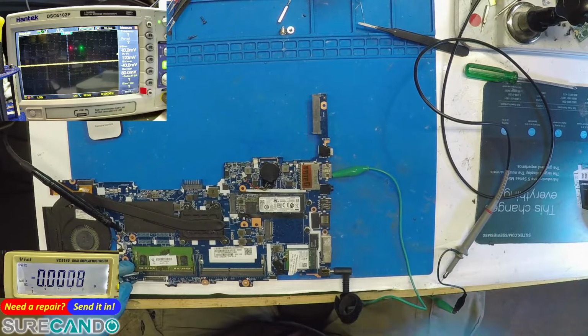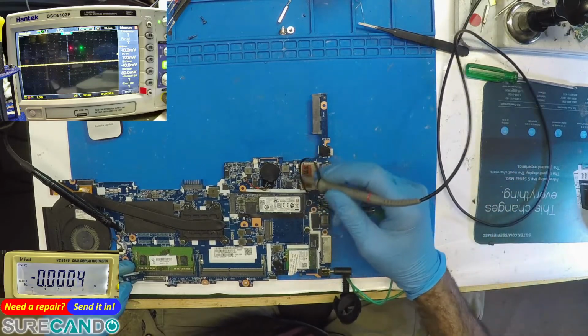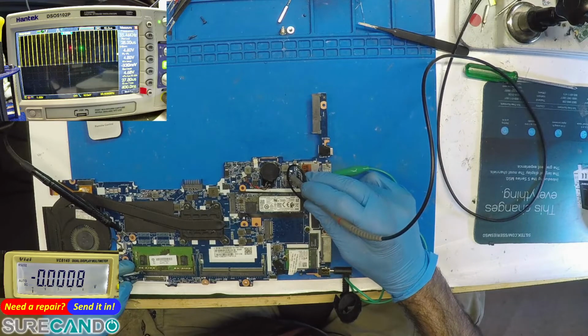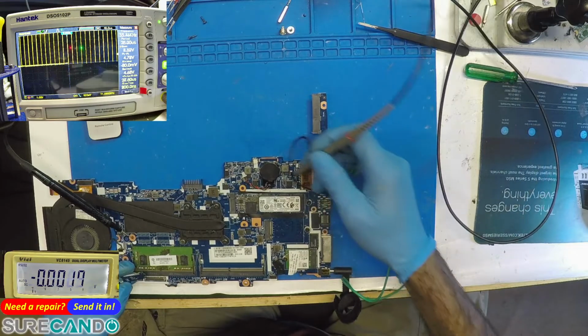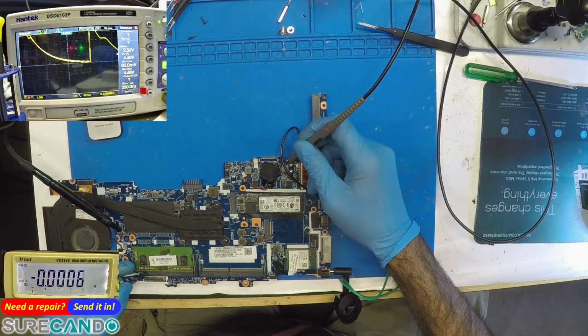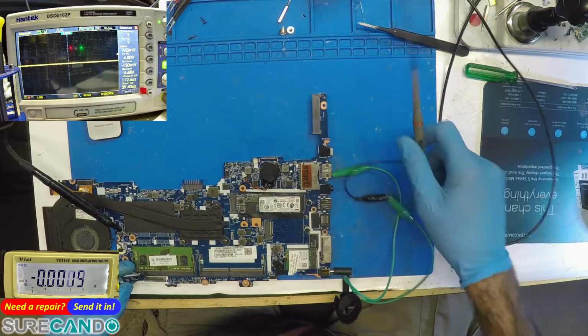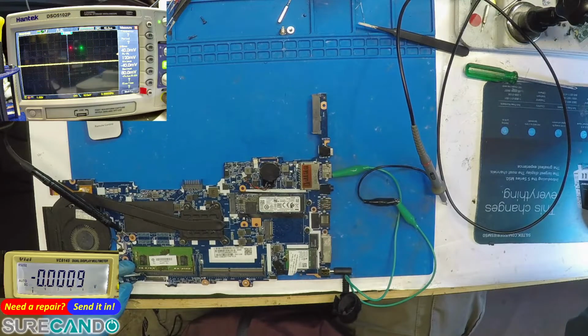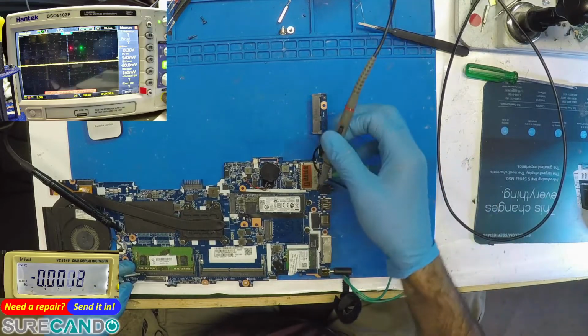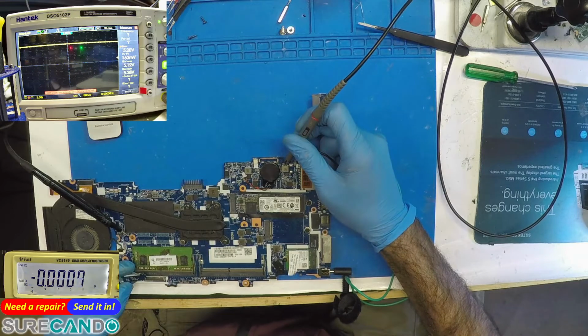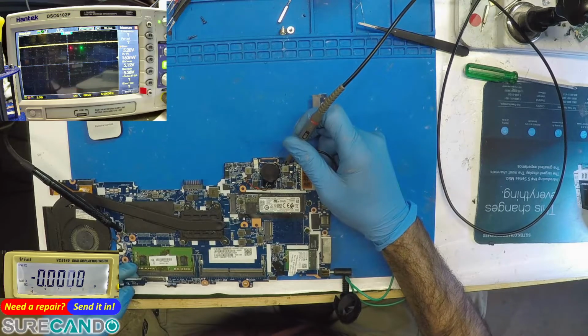Okay, I want to check the 5 volt. Is it always on? So did you notice we got 5 volts now, whereas we didn't have 5 volts when it wouldn't want to turn on. See, the board will now turn on, right?